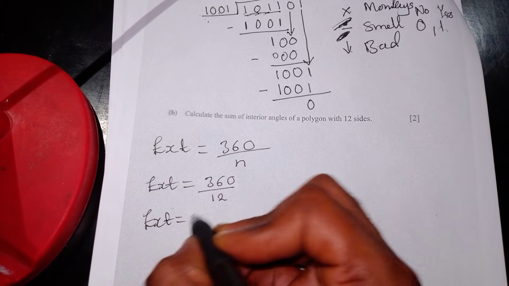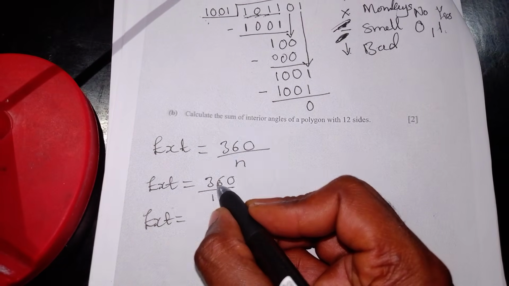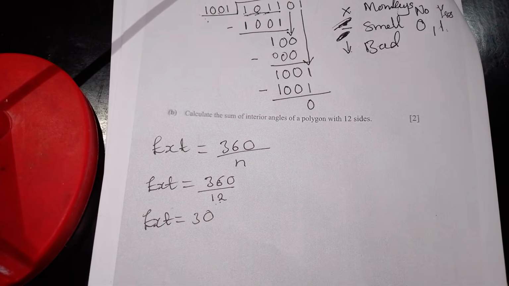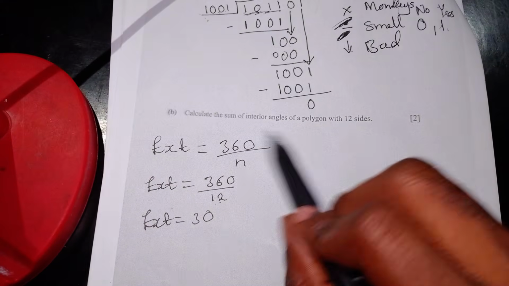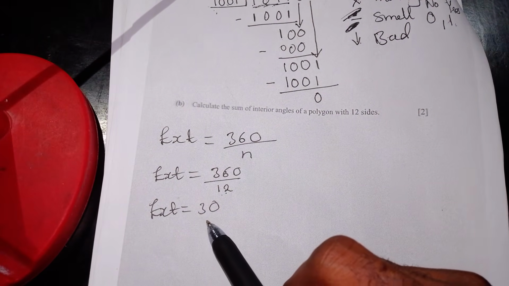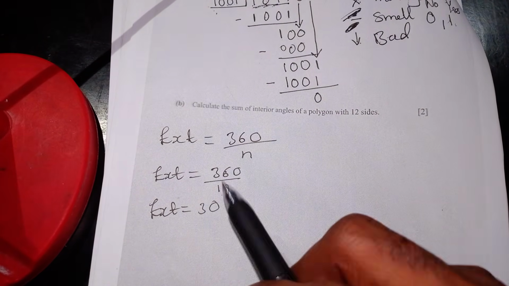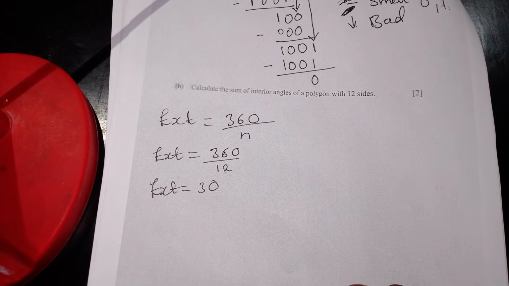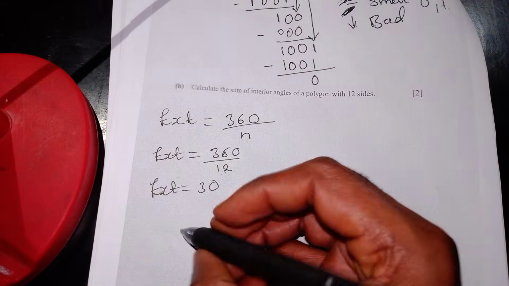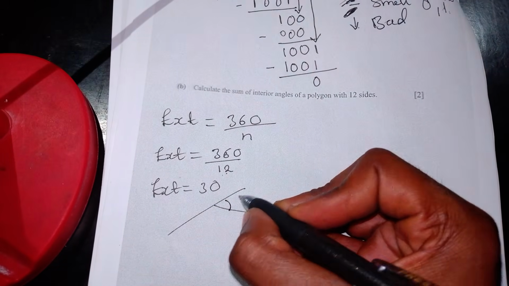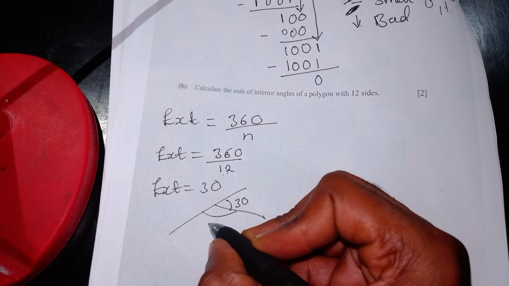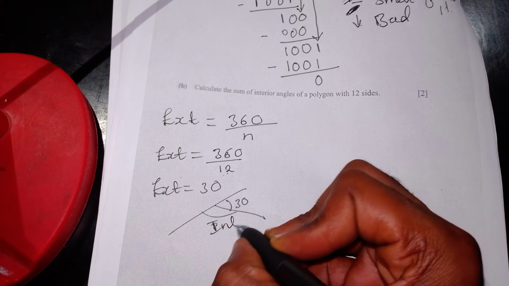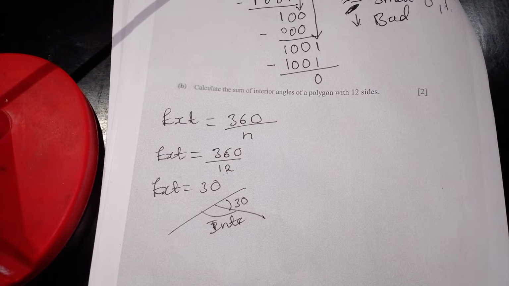So your exterior angle will be 12 into 36, that's a 3. 12 into 0, that's a 0. So the exterior angle for this polygon is 30. Now to find the interior angle, you need to take advantage of the fact that the exterior angle and the interior angle are supplementary angles.